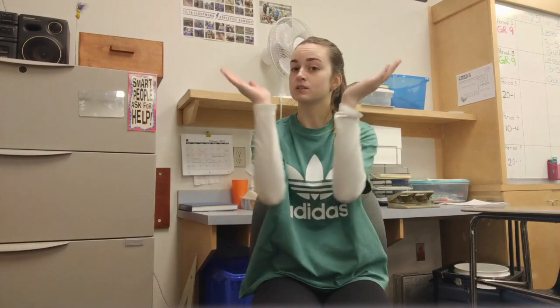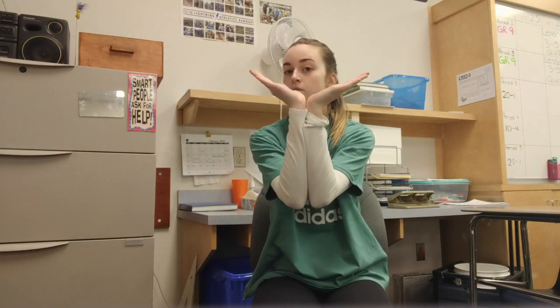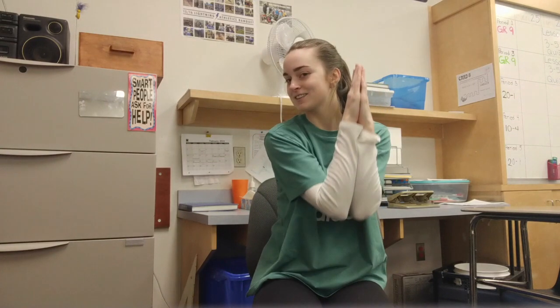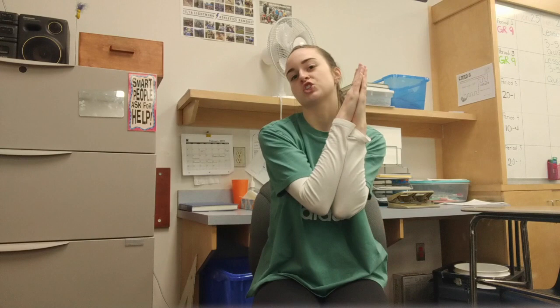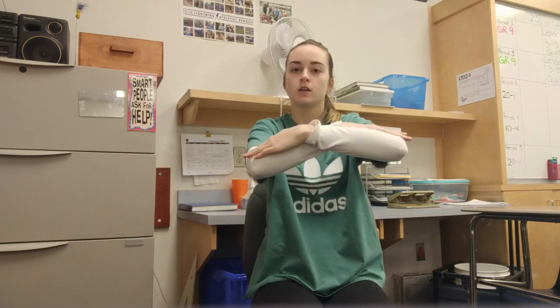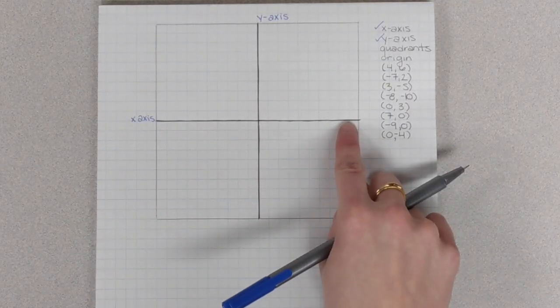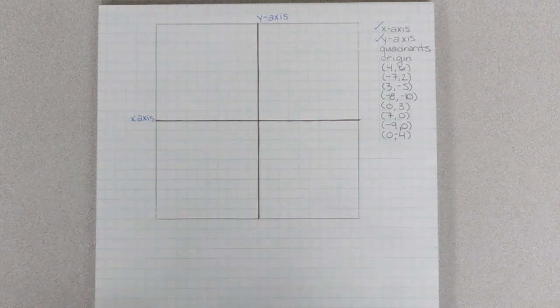And then for the Y, you do basically the same thing, but instead you're making a Y with your arms, and you just collapse them together, and it's a vertical line just like the y-axis is. Just make sure you collapse them the way they would naturally go, and you have the axes. That's a nice little trick if you're having trouble remembering. So the x-axis, horizontal, the y-axis, vertical.